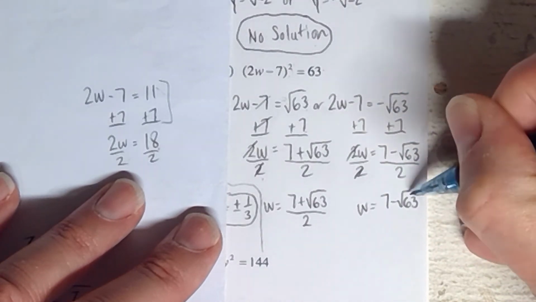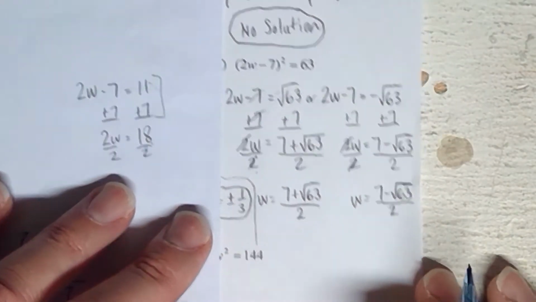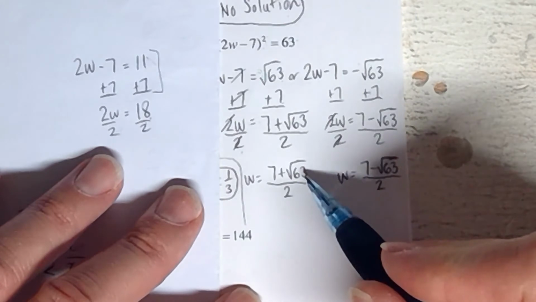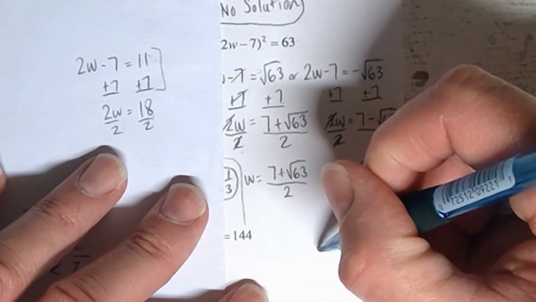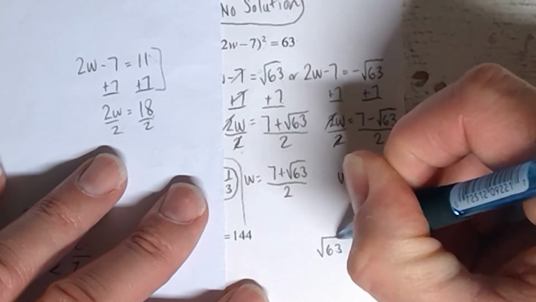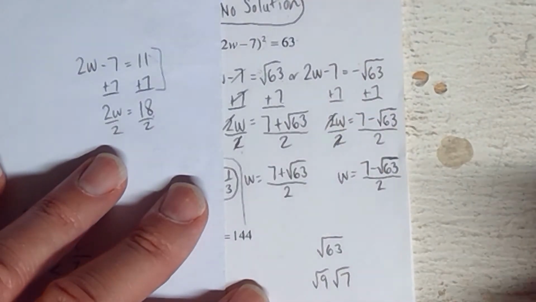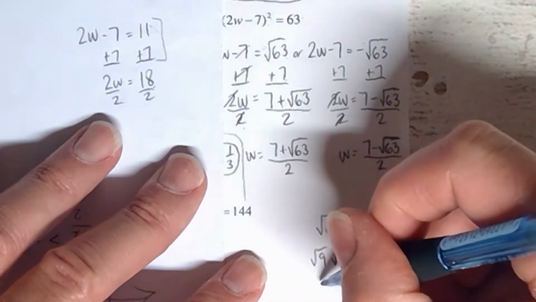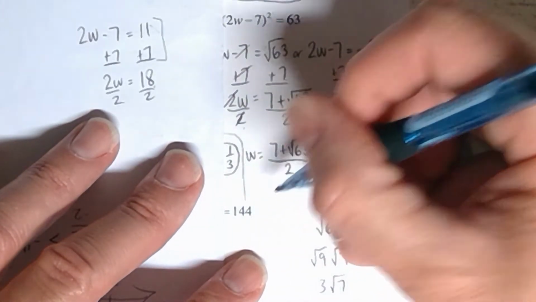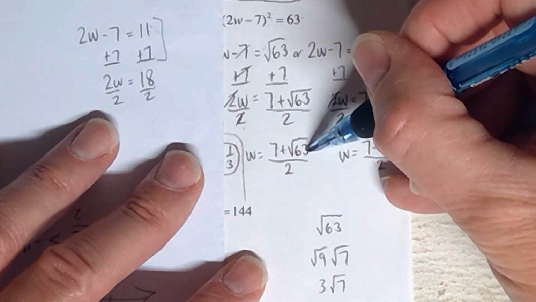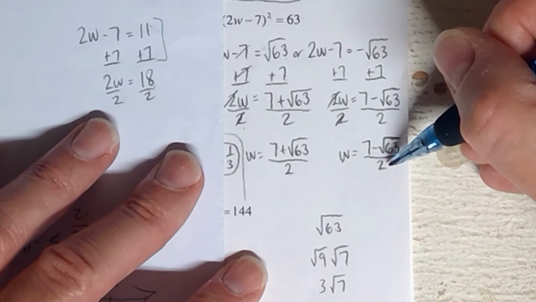Okay, finally we got the variable by itself, right? What are those last two things that we do in these problems after we get the variable by itself? We first of all simplify the radical. Okay, what is square root of 63 when I simplify that? That is square root of 9 and square root of 7, which becomes 3 square root of 7. And so this becomes what? This becomes 7 plus 3 square root of 7 over 2, and 7 minus 3 square root of 7 over 2.